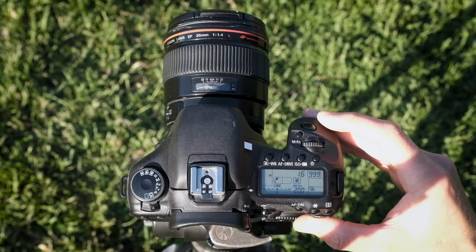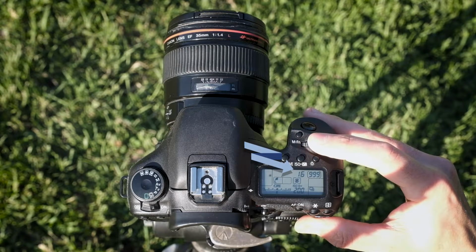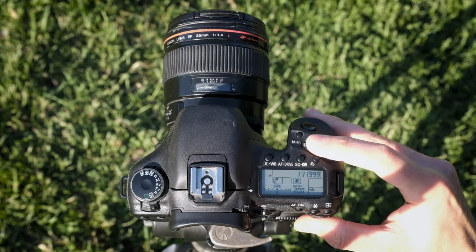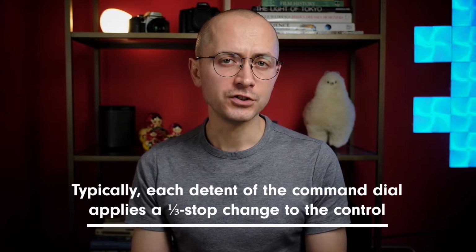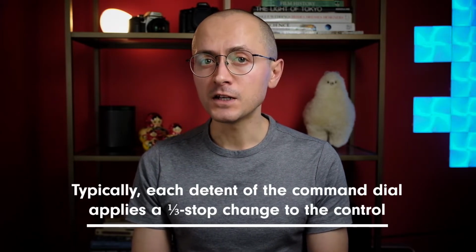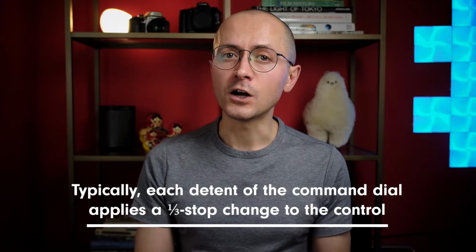Now try it with F numbers. Set your camera to aperture priority mode and count the clicks between f8 and f16. It's 6 clicks on most cameras, representing a change of 2 stops, because each click of the wheel applies a 1/3 stop change. Whether the shift is plus or minus 2 stops depends entirely on whether you're adding light by moving towards lower F numbers or subtracting light by moving towards higher F numbers.